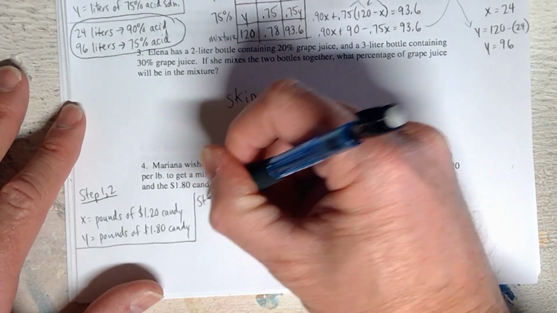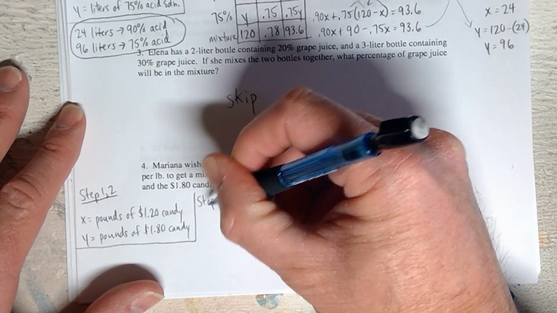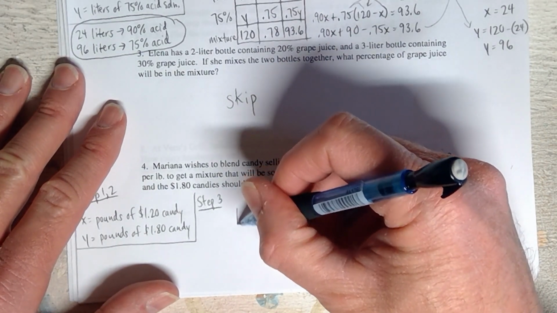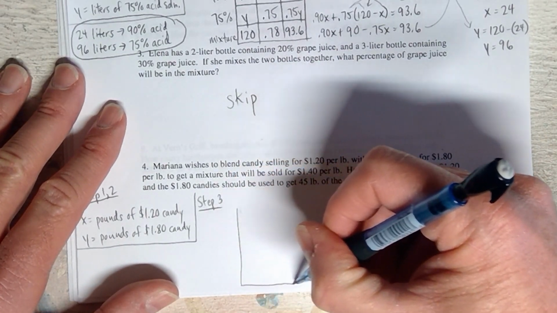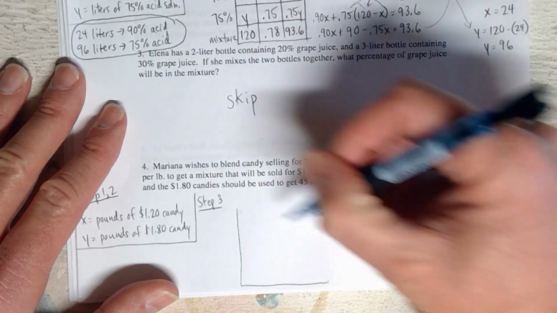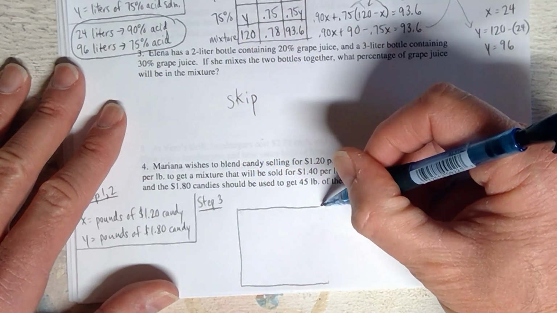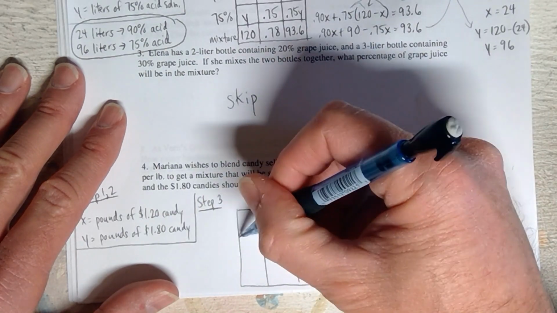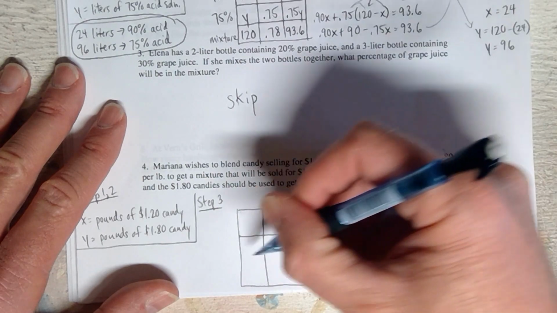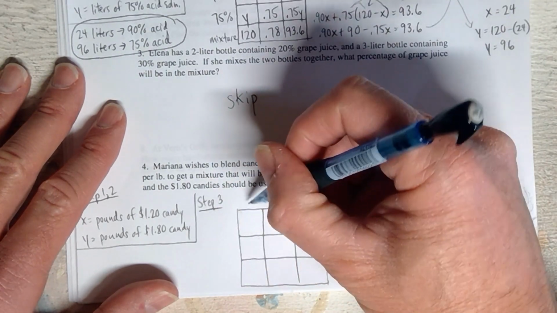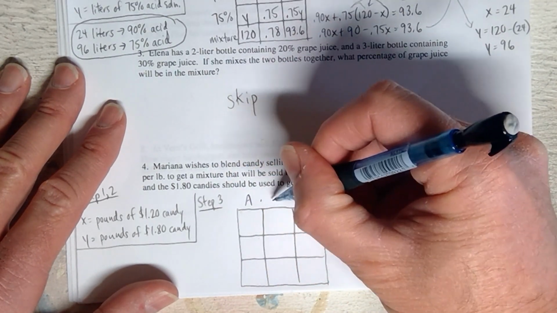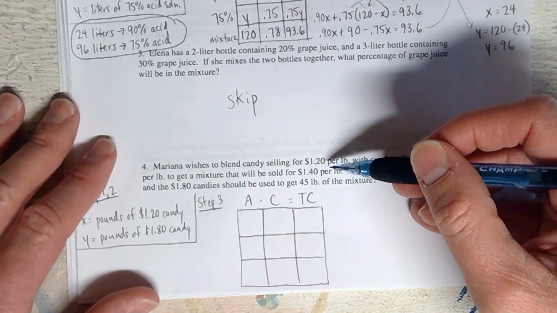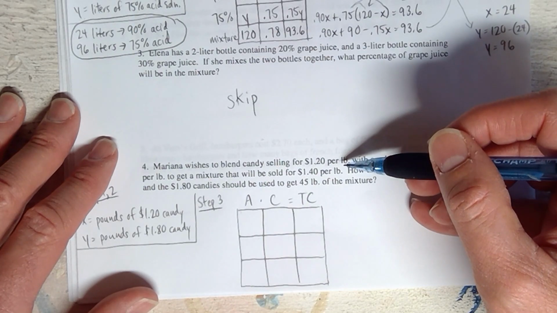We are still going to use the 3 rows and the 3 columns like we did in the other mixture problems from the previous video. The reason why is because we once again are mixing together two things, okay? And we still have 3 parts to the formula that we're using, and so therefore we need 3 columns, okay? This time the formula is ACTC. Again, we use this formula when we're mixing together two things that have a cost per attached to it, okay?